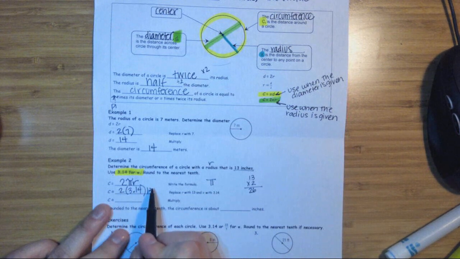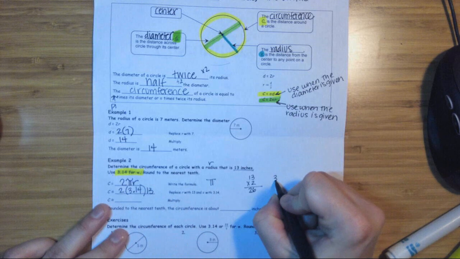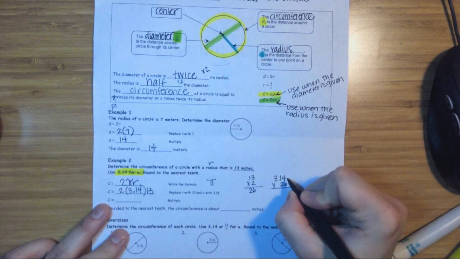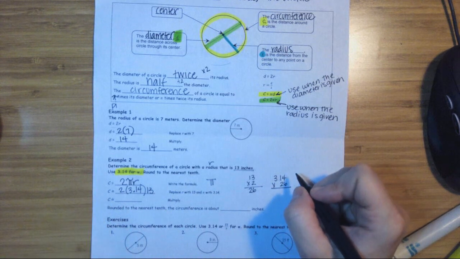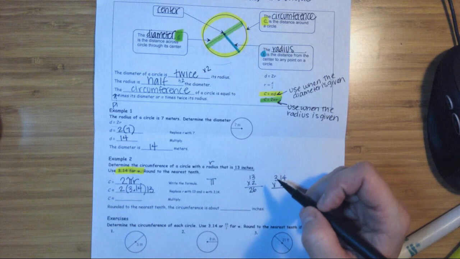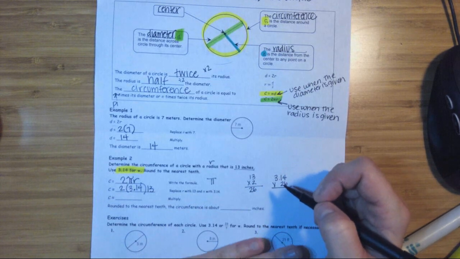So now I know 2 times 13 is 26, and the only thing I have left to multiply is 3.14. So I'm going to put 3.14 on top because it has more digits. That has 3 digits, that has 2. Please don't get confused that 26 is a bigger number, so it has to go on top. That's not true. Whatever has more digits goes on top.